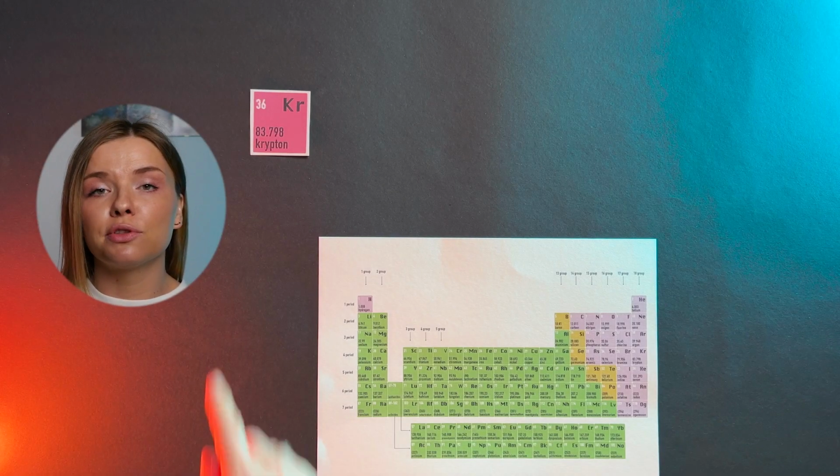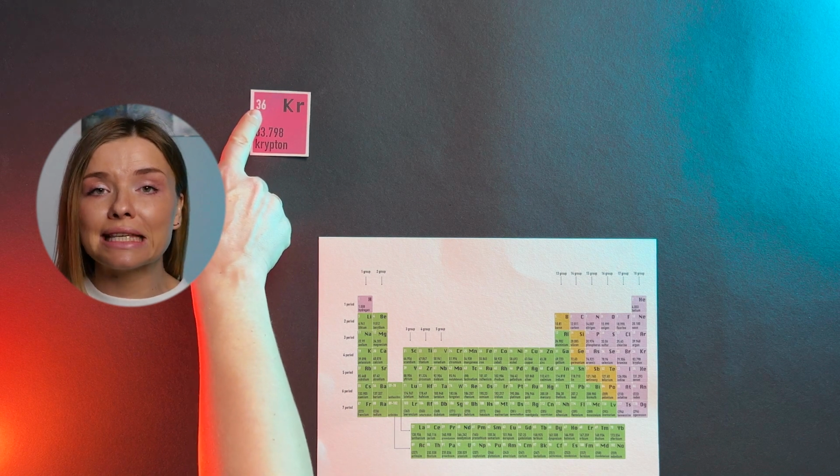In general, remember that for the 4th and 9th element of the d block, 1 electron from the s sublevel jumps to the penultimate d sublevel, because this is more energetically favorable. Let's go over one more example. Krypton, an element of the fourth period with 36 electrons.